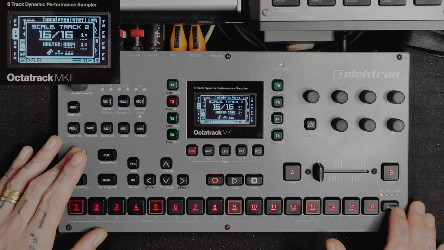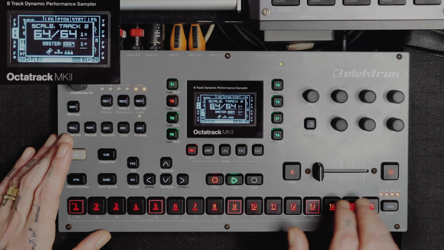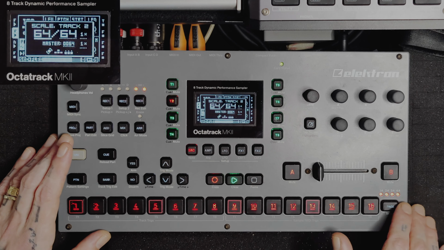Let's try to extend a little bit the sequence. Maybe we can try something different, I don't know, here.